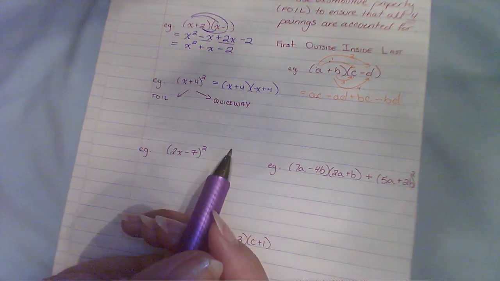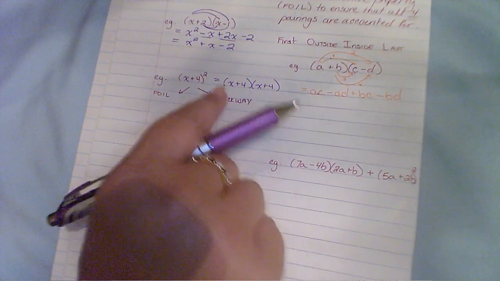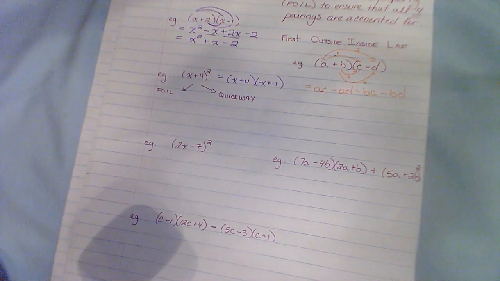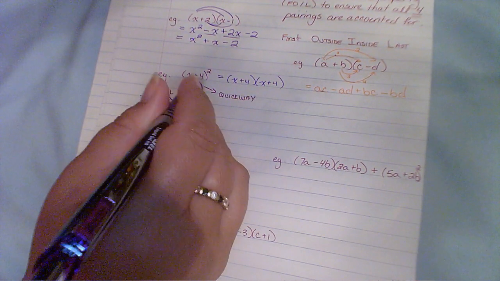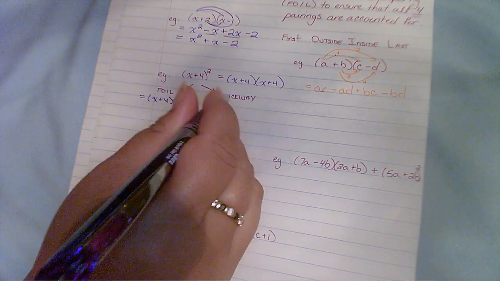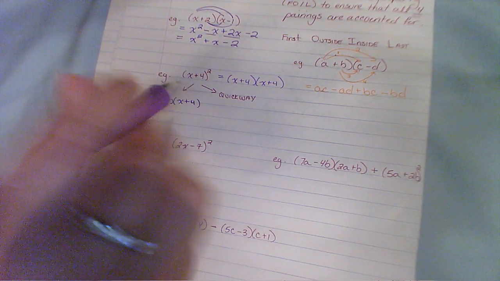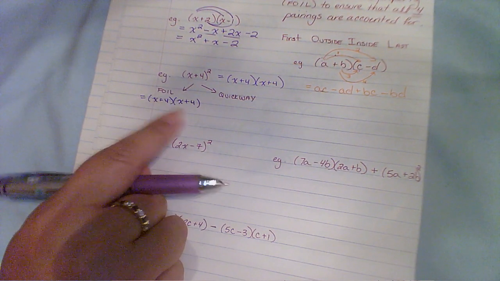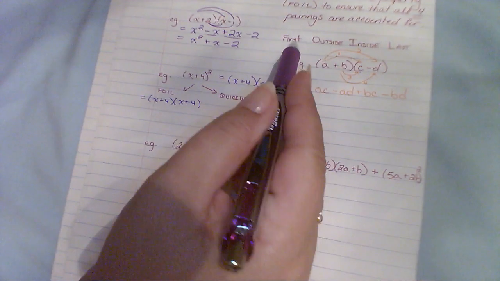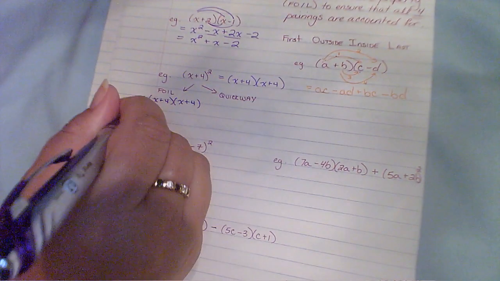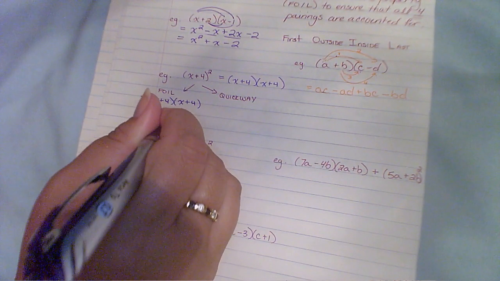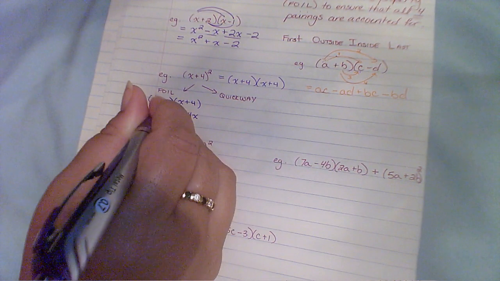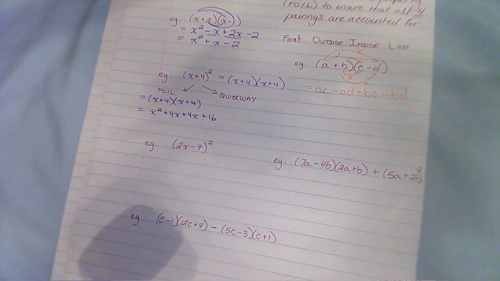So what that means is this is another FOIL question. 2 guys meeting up with 2 guys. So if you were going to approach this the standard regular way, you would have both brackets. And notice I'm going to show you now 2 ways that you can approach this. So that's why you see 2 arrows here. So the standard way you just saw was you write out both brackets side by side and you do FOIL. First with first gives you x squared. Outside guys gives you 4x. Inside guys gives you 4x. And last with last gives you 16.